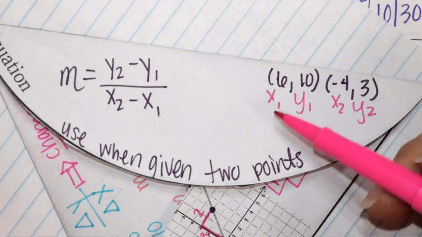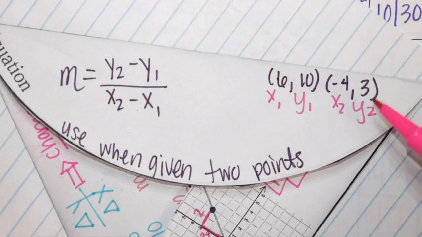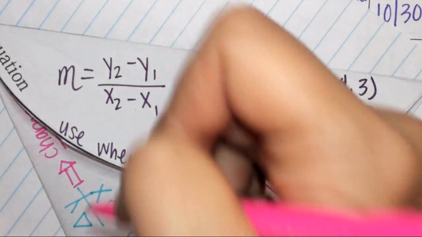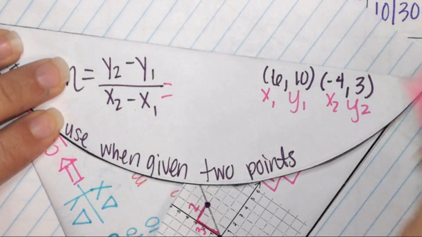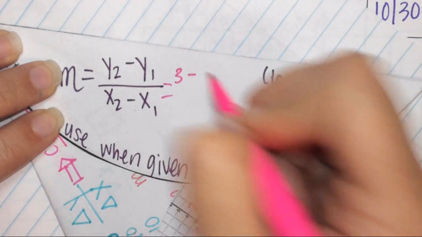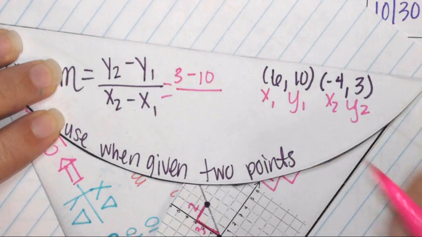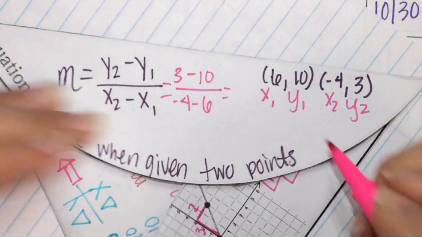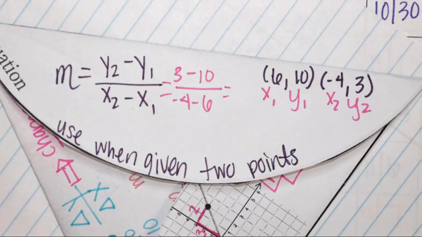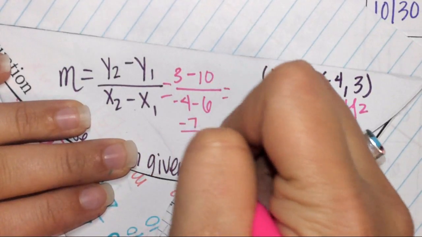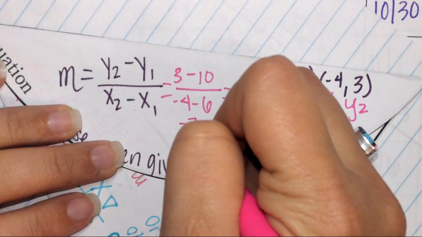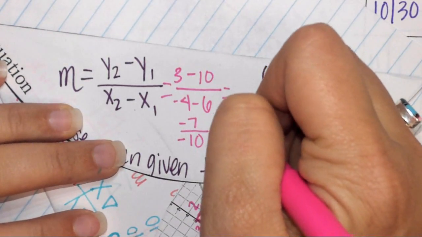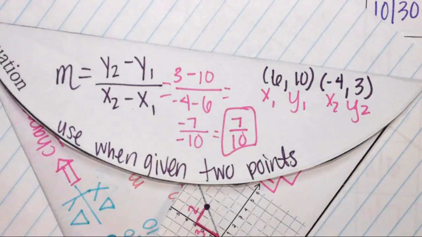So since this is your first one, it's x1, y1. Since this is your second one, it's x2, y2. Yes, no, maybe so. Are we sure? Okay, then we're just going to plug all of this in. So y2 is what? 3. And what's y1? 10. Divided by x2 minus x1. Alright, what's 3 minus 10? And what's -4 minus 6? And a negative divided by a negative is a positive. So our slope is positive 7/10.